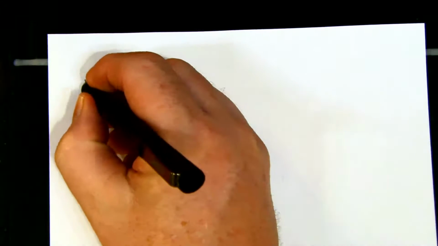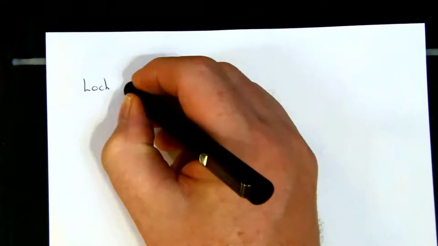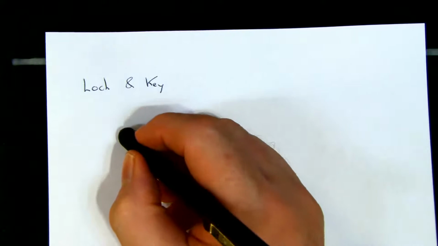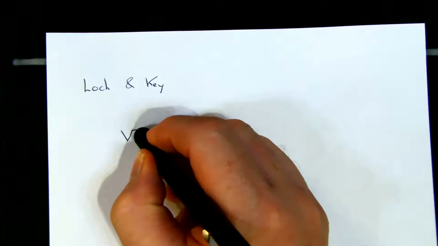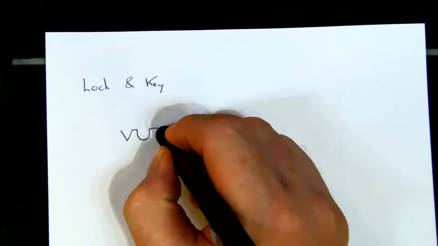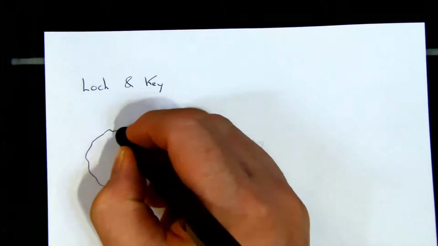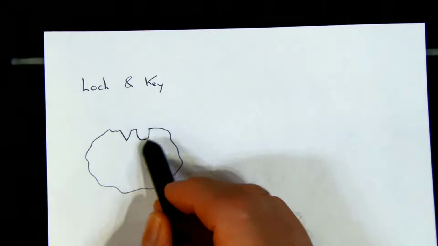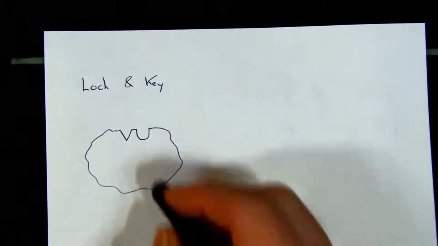How does it work? Well, it works really a little bit like this. We have what we call the lock and the key model. So let's imagine my enzyme has a funny shape in it like this.